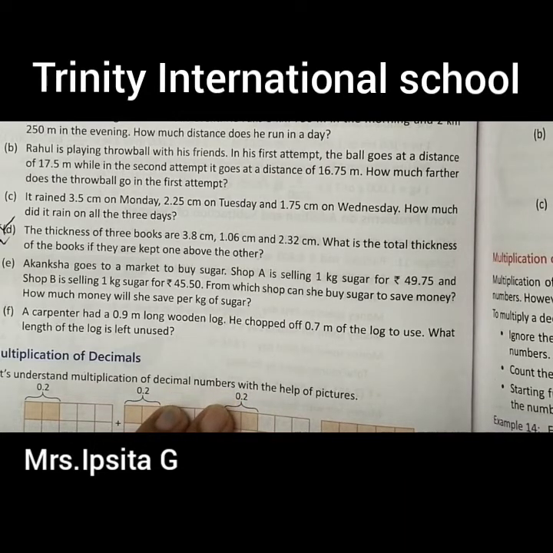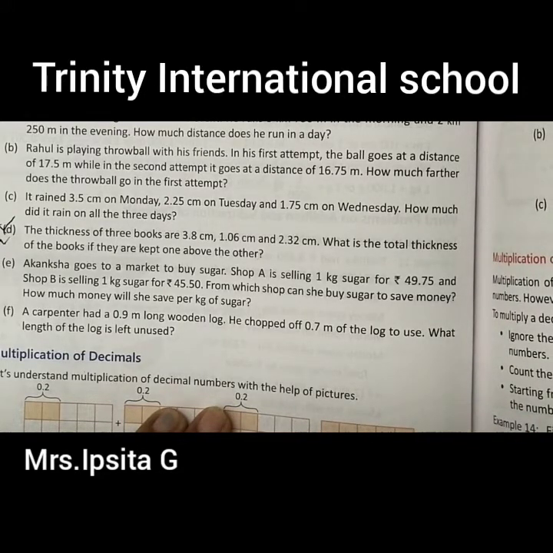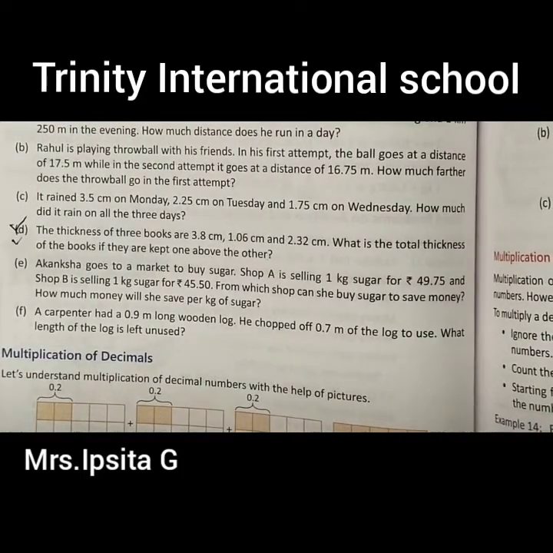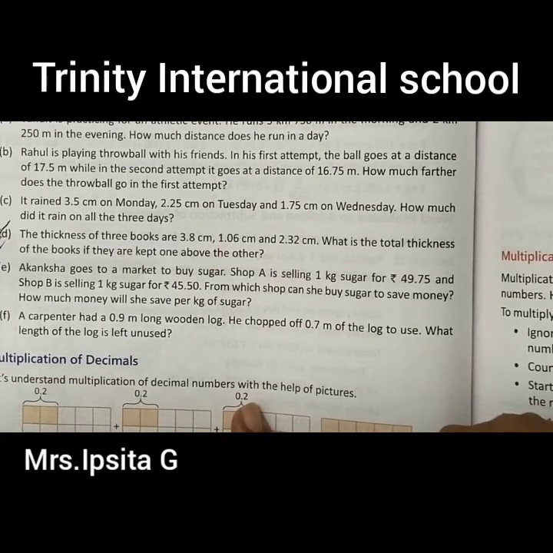सेकेंड स्टेटमेंट में क्या लिखोगे? Distance covered by the ball in second attempt is equal to 16.75. Then last sentence, the distance covered by the throw ball in the first attempt than the second attempt.